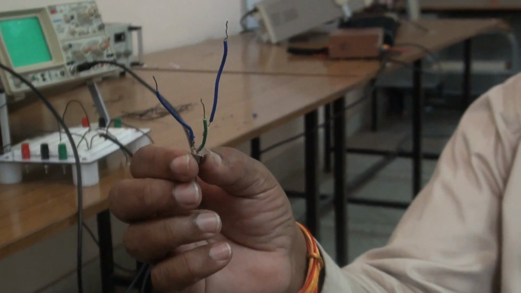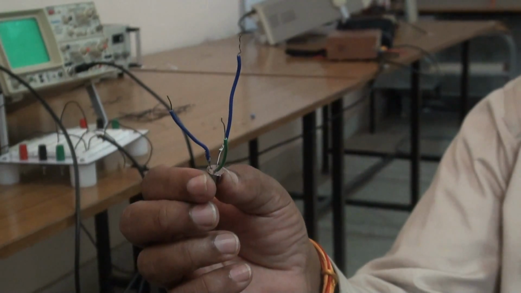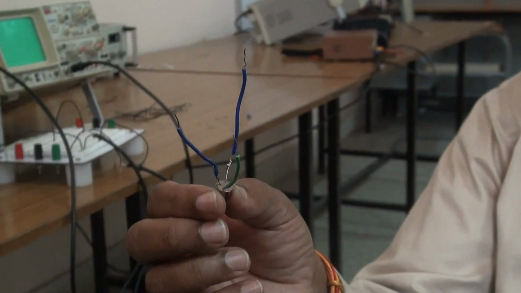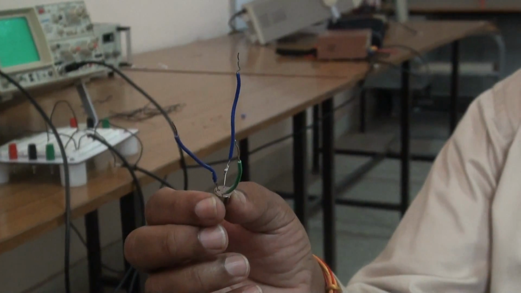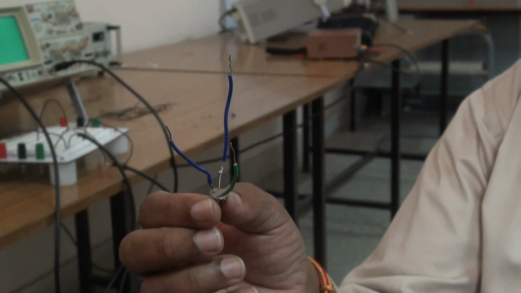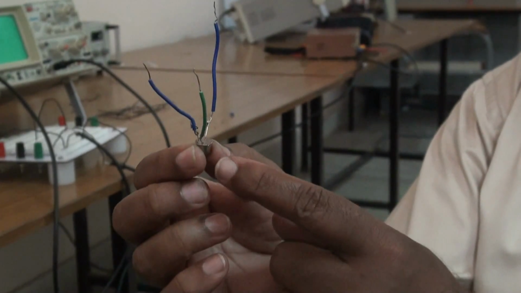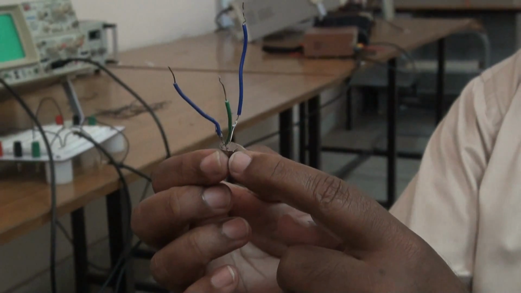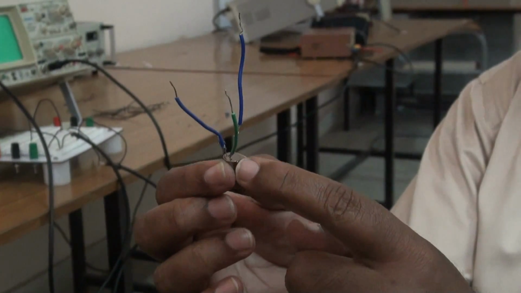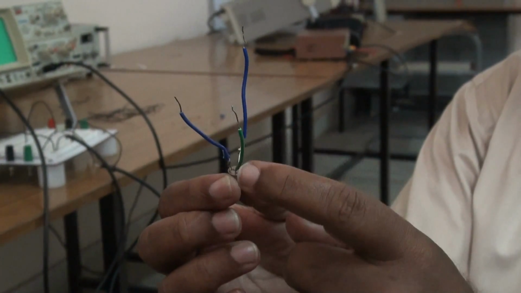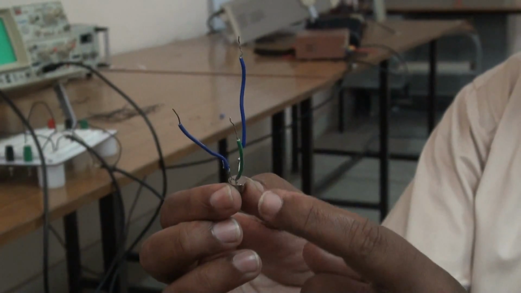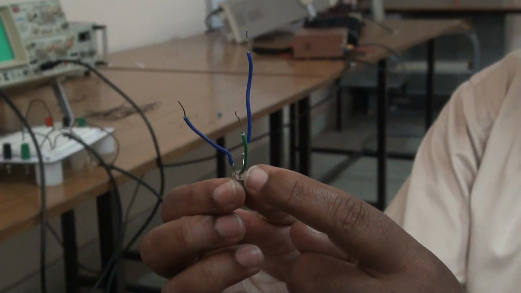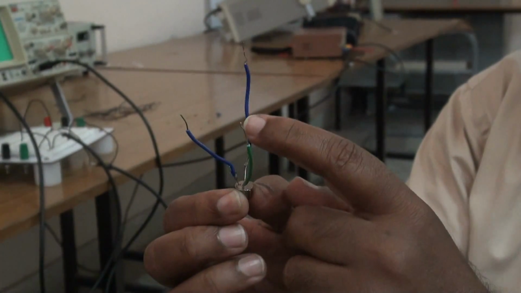It's important to recap the circuit as shown in the diagram. This is transistor CL100. We have to identify the leads of the transistor, that is base, emitter, collector. Here there is a small notch on the body of the transistor. We have to count clockwise: emitter, base, collector.